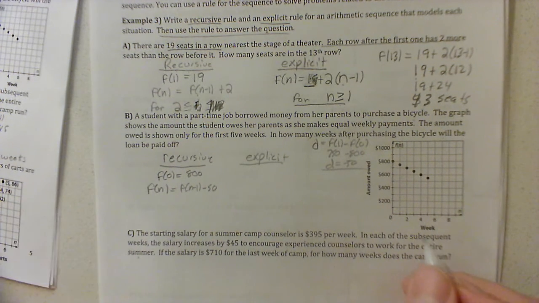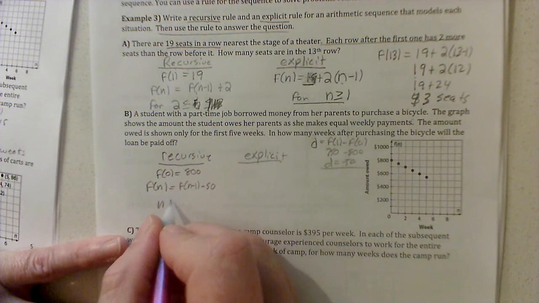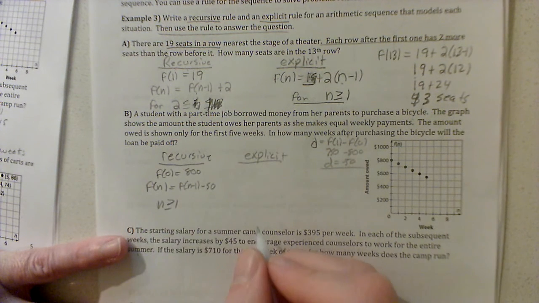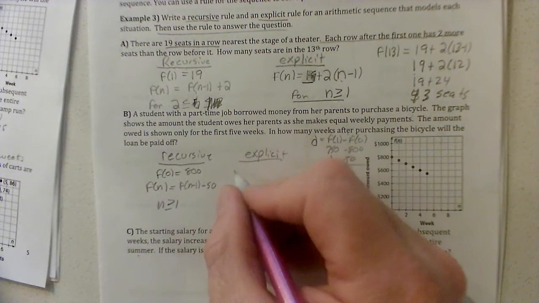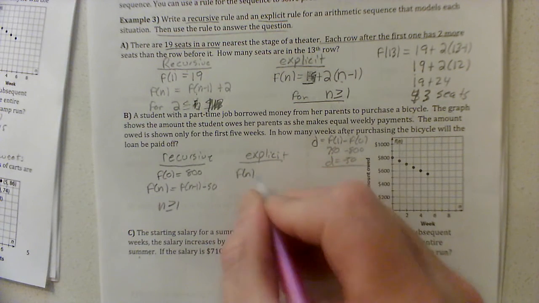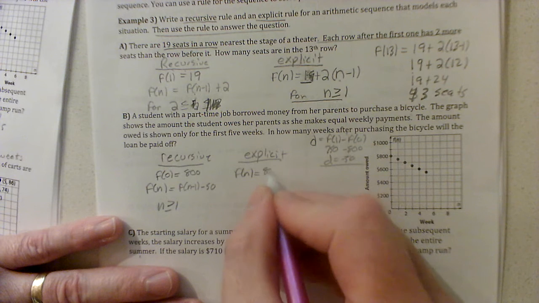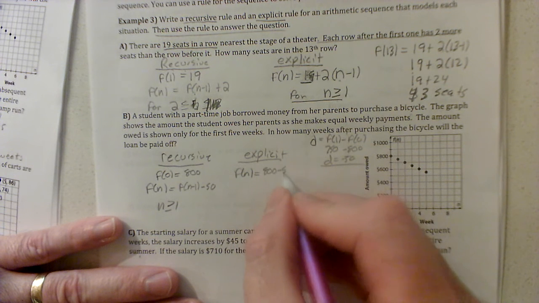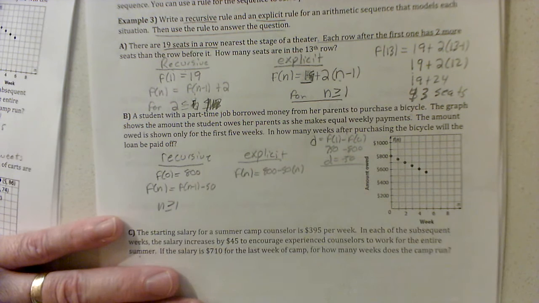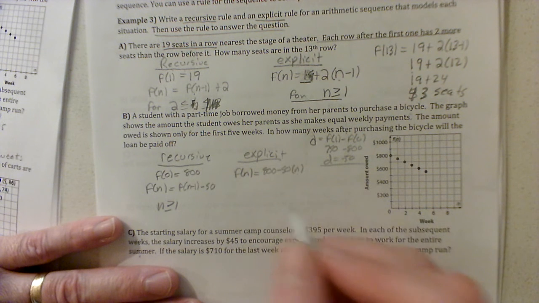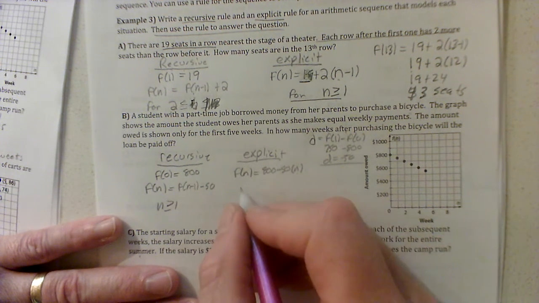And until it's paid off, so we know that n is going to be greater than or equal to 1. Not quite sure how far it goes. All right, but we will. For my explicit function, we'll say f of n equals, well, what's my start? My start was 800. And then my rule, minus 50 every term. And since we started at 0, my term starts right here at 0. All right. So I don't have to say n minus 1.